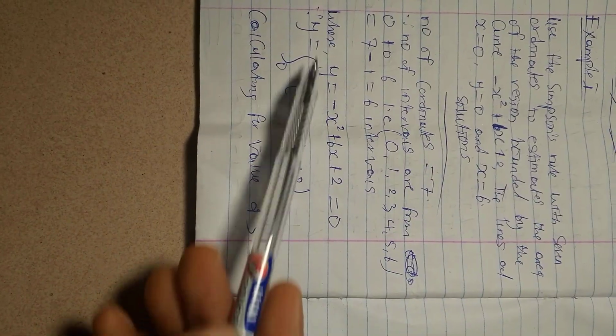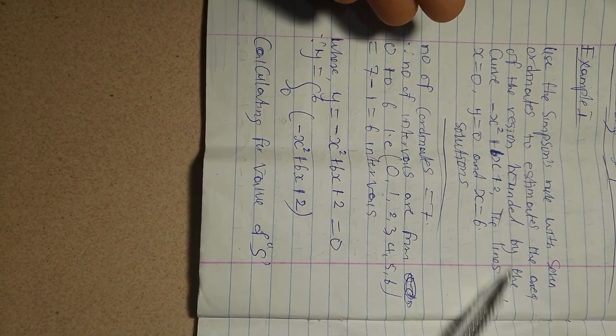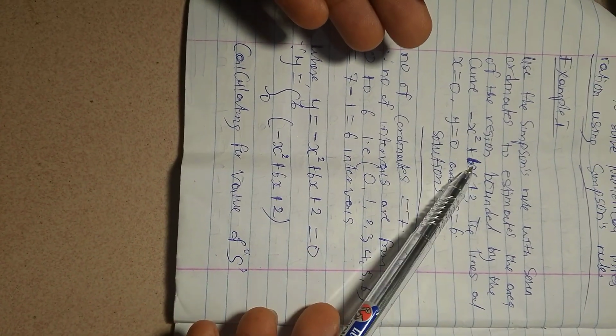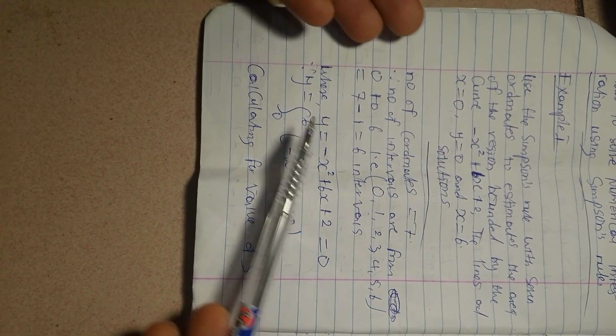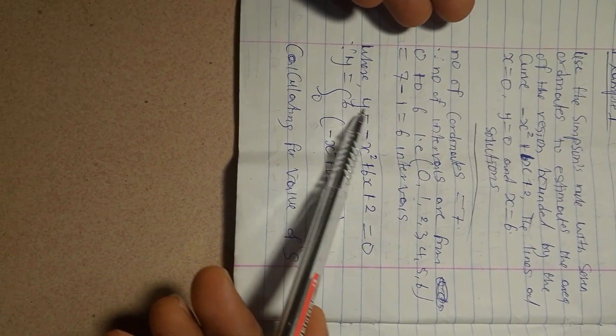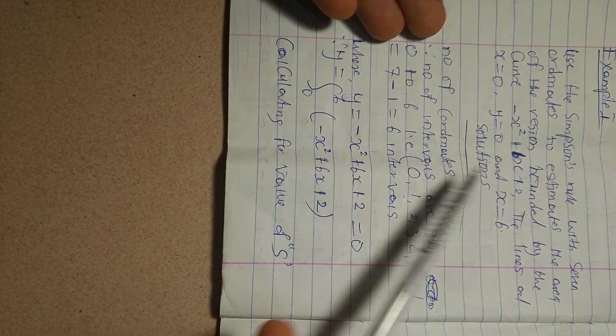Now, we are given the region bounded by the curve minus x squared plus 6x plus 2. And we are told that y is equal to 0, x is equal to 0, and x equals 6. So we have that y is equal to minus x squared plus 6x plus 2, which is equal to 0.